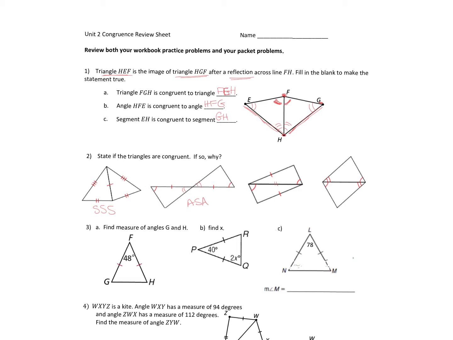It's another angle outside of my 2 sides. It's the non-included angle. So when I write my 2 sides, I can't write my angle in between them because it's not the included angle. This is an example of the method that doesn't work to prove triangles congruent. So I would write not congruent for the third one.